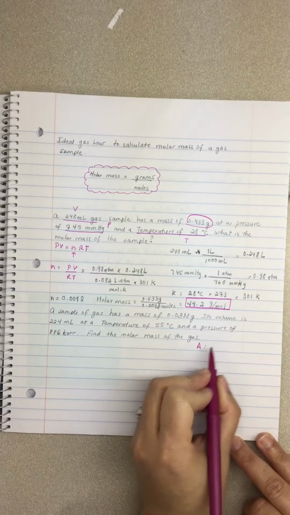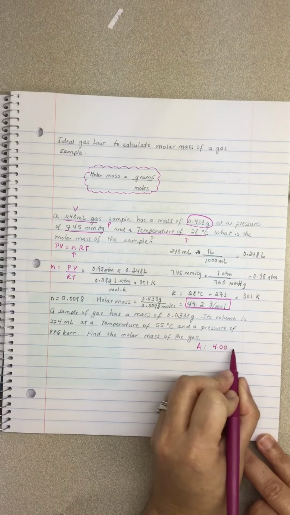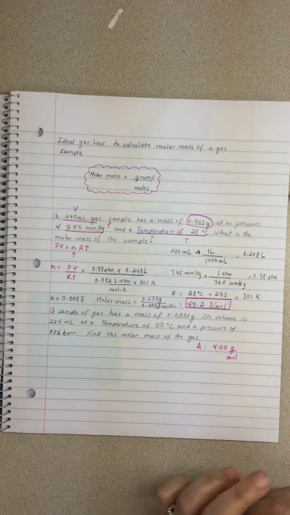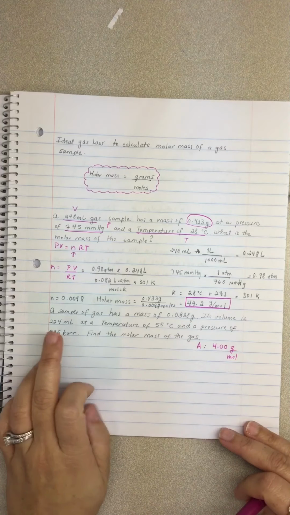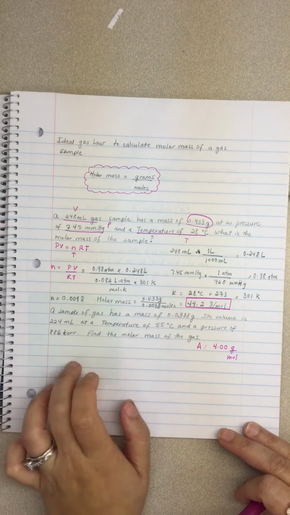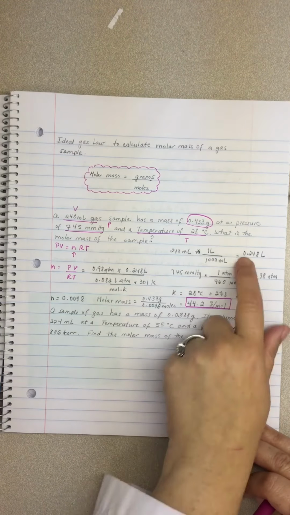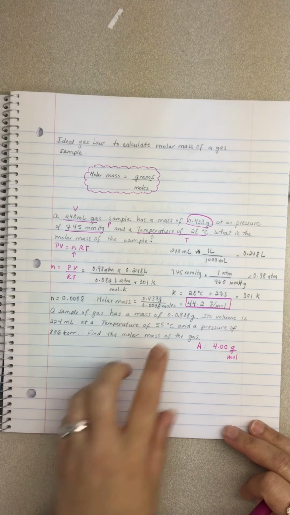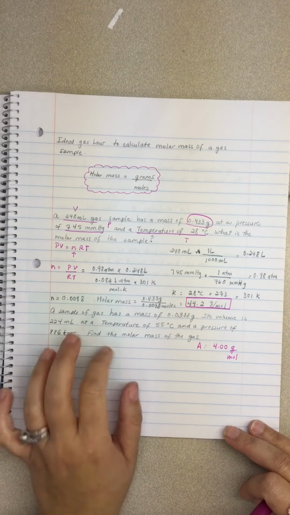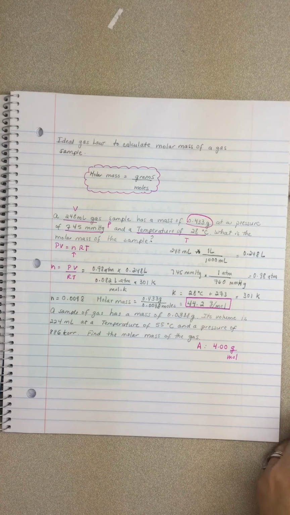And then you can do this one, which should give you something close to 4 grams per mole. You have your grams right here. You have volume, you have temperature, you have pressure. You need to convert all three of them, similar to what we did in this problem here. Once you convert all of them, you can calculate the number of moles, and then you can find the molar mass dividing your grams by the number of moles.